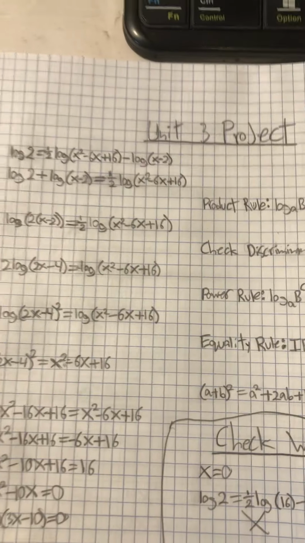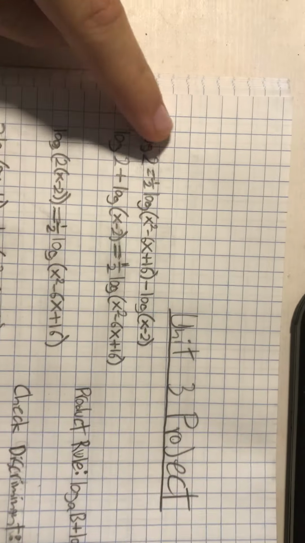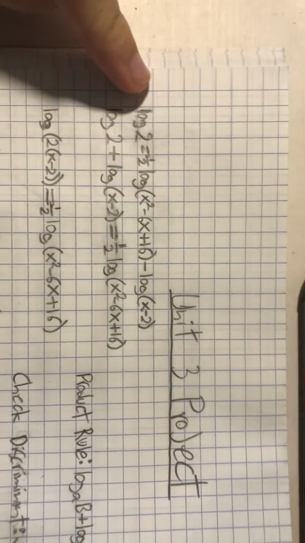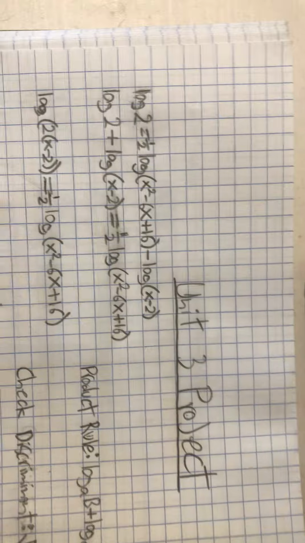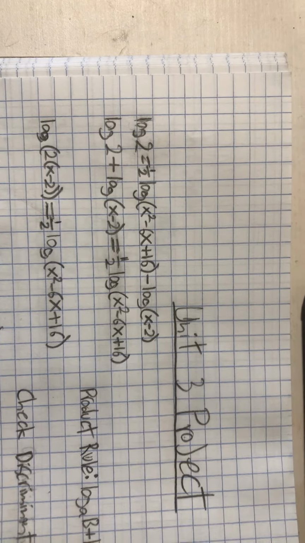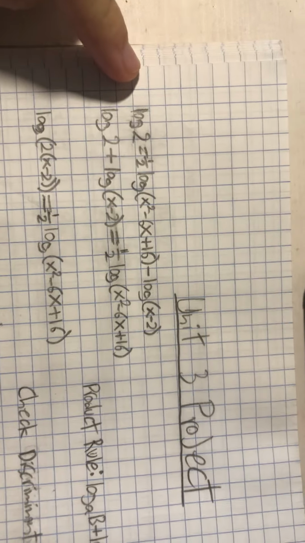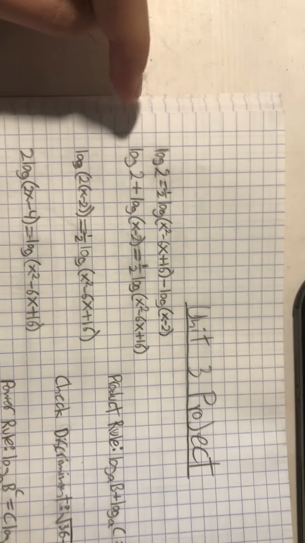Hi, so for my Unit 3 project, I chose this problem. Log of 2 equals 1/2 log of x squared minus 6x plus 16 minus log of x minus 2. That's the original problem. So I'm going to show you each step.